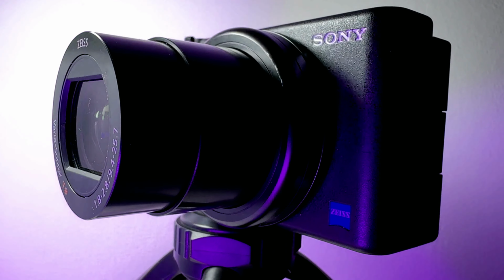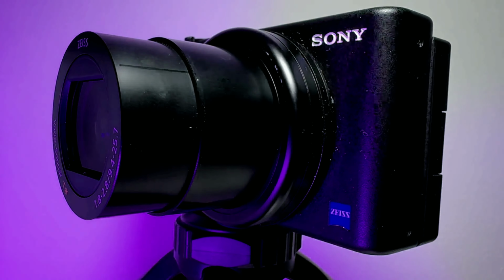Alright, so those are the main focus areas available on the Sony ZV-1 and the differences between them. Now I could go into a lot more detail on these focus areas, like when to use them, which is more useful in various situations and so on. But that's a topic for a much more dedicated video, so make sure you subscribe to get notified if and when that video comes out.